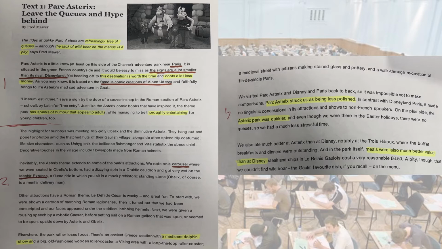After looking back at the questions, I know the first question is going to ask me for a set of facts, and as I read through the text, those facts are the ones that are underlined in red. Then I went to question 2, which is asking for the writer's feelings, Fred Mauer's feelings.